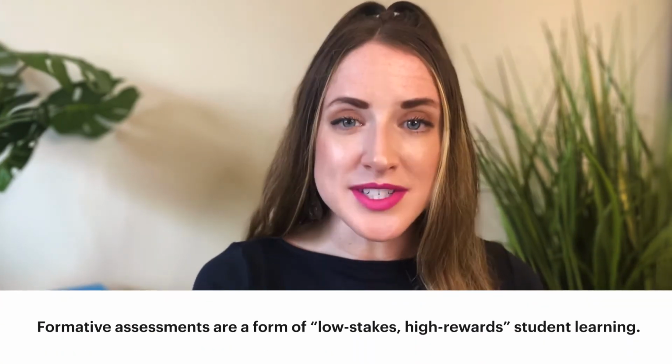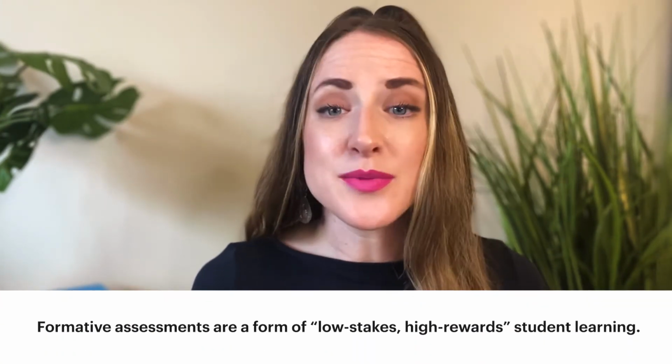Here are 3 fast facts about formative assessments. Formative assessments are a form of low-stakes, high-rewards learning. As we know, grade anxiety can be counterproductive to learning. And formative assessments that are ungraded or perhaps graded for completion only are one of the best ways to provide your students with learning opportunities that are at the same time low stakes and high rewards. And I say low stakes because the grades are detached from the task, and I say high reward because students are able to focus fully on identifying their learning gaps in the language.